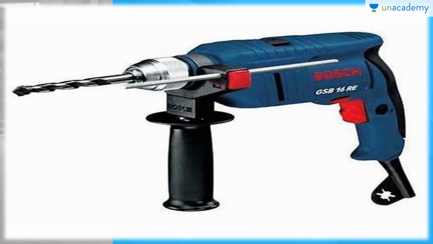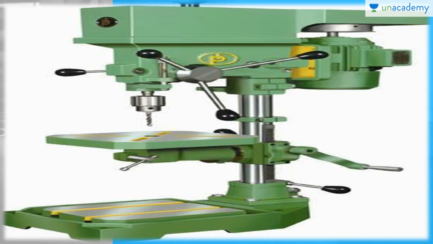So this is nothing but the portable drilling machine. You might have seen all these portable drilling machines. Then you have the sensitive drilling machine. This is a sensitive drilling machine which is used for a high number of loading or pressing operations needed on a material or work metal.